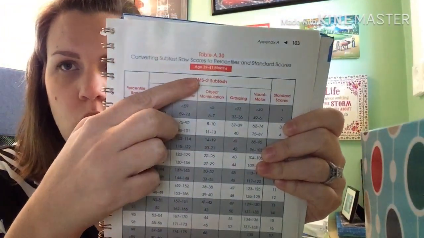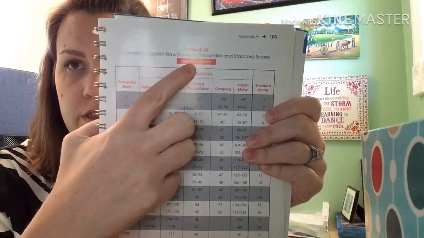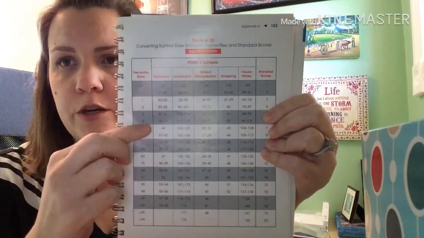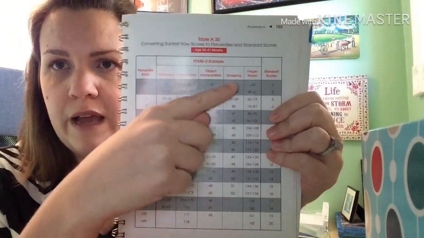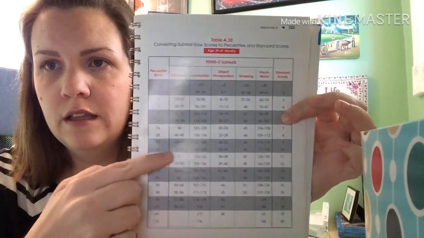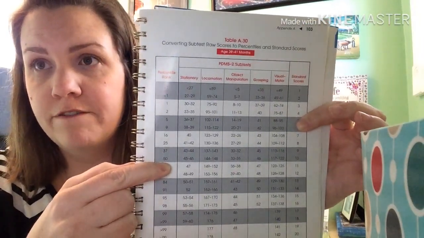So in Appendix A, we're looking at converting the subtest raw score to percentiles and standard scores. So you're going to go to the right age, so this is where Avery fits. We are looking at grasping and visual motor subtests, and so we're going to find her raw scores in this column, and then we'll come over to see her standard score and then her percentile rank. So for grasping, her raw score was 46, so it's right here. So we're going to go, she's got a standard score of 10 and a percentile rank of 50.